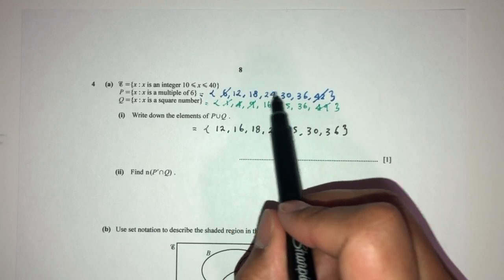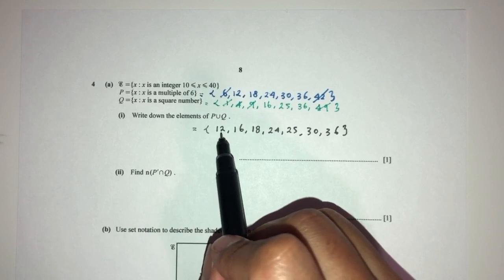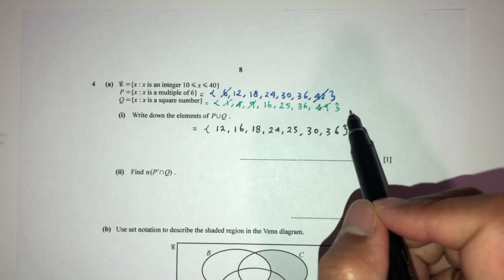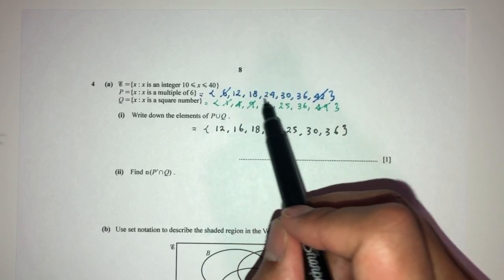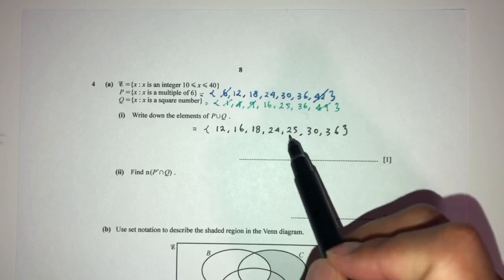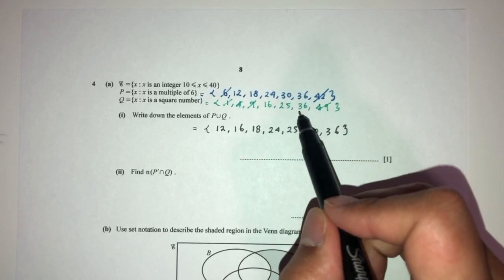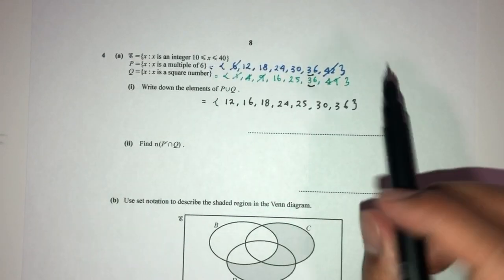It is 1, 2, 3, 4, 5, 1, 2, 3, so that will be 8. 1, 2, 3, 4, 5, 6, 7. So what are we missing here? 12, 16, 18, 24. Okay, no, we're not missing anything, because these are the same, so it's fine. It will be just one time. This is part 1 of your question.